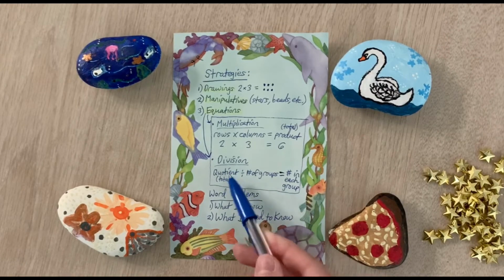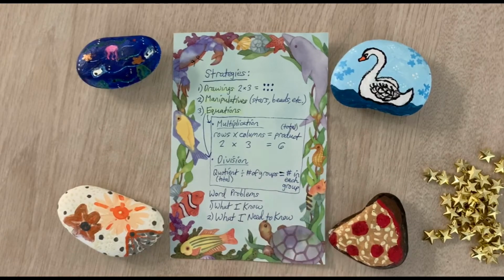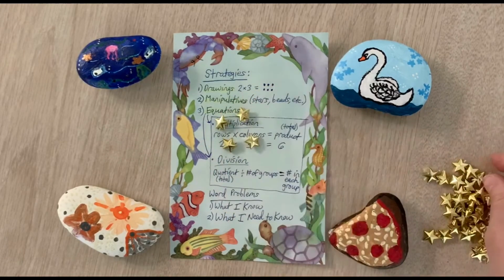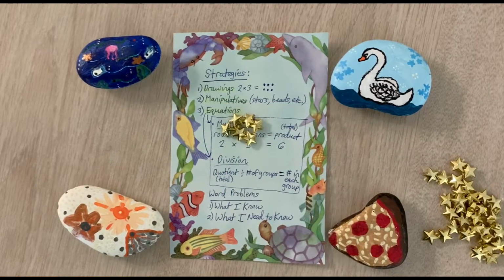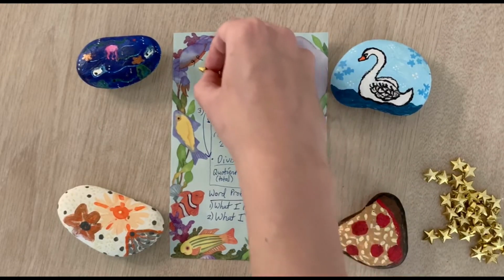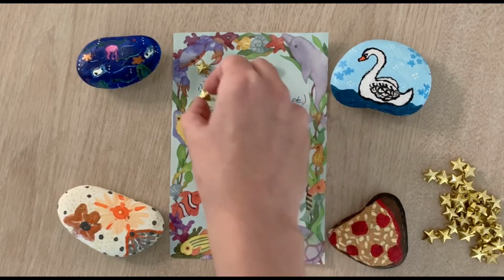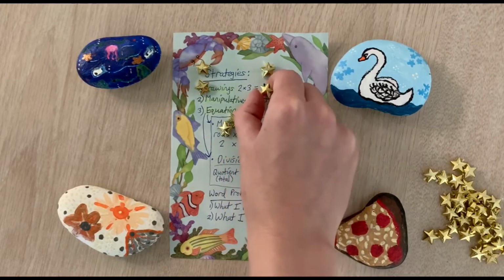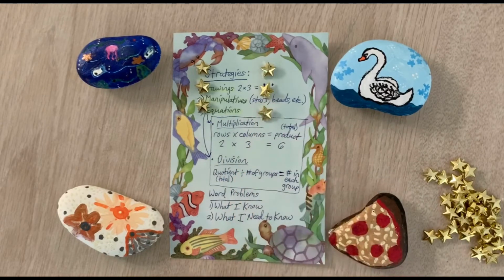And then for division, you have a total divided by the number of groups to equal the number in each group. So for example, if I had 6 stars total, and I wanted to divide them into 2 equal groups to find out how many stars are in each group, then I would share them equally one by one. So 1 star for my first group, and 1 star for my second group, then a 2nd star for my first group, and a 2nd star for my second group, and then a 3rd star for my first group, and a 3rd star for my second group.